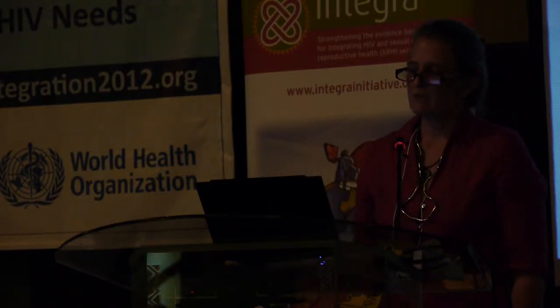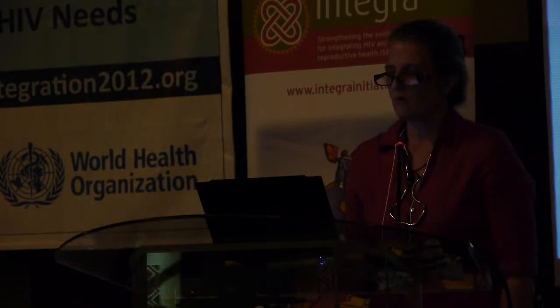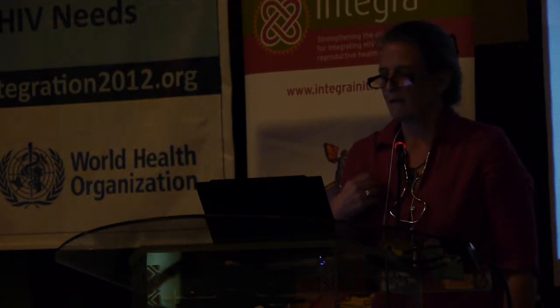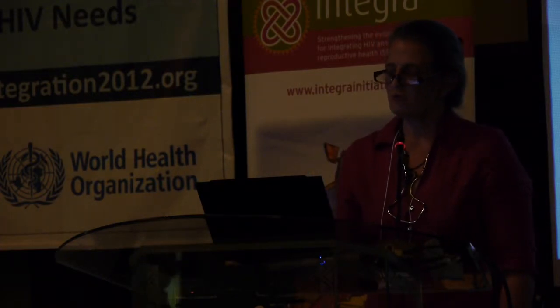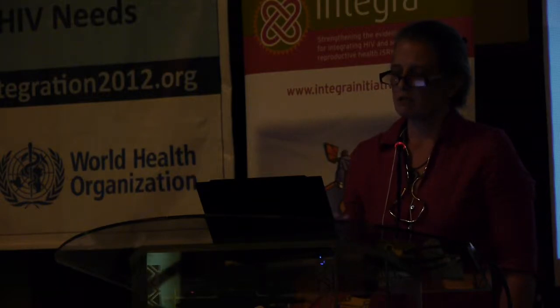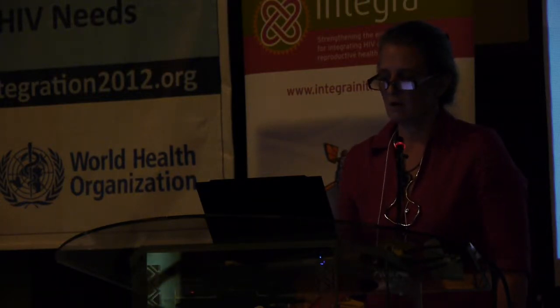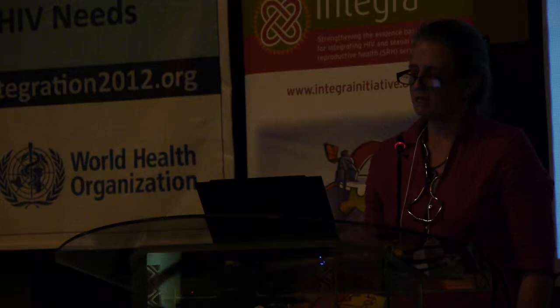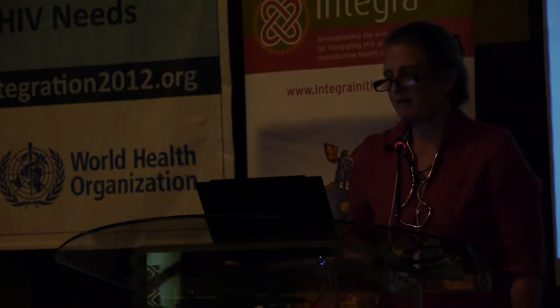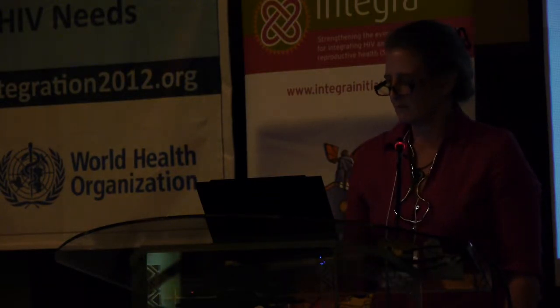So we looked at the percent of days in a week on which components of integration are accessed, and among those times receiving any service, the percent who received an index service plus one other, and then the percent who received an index service plus another SRH service during their visit to the facility.